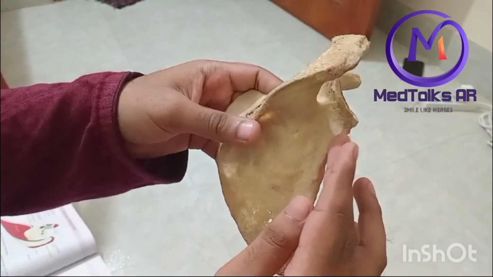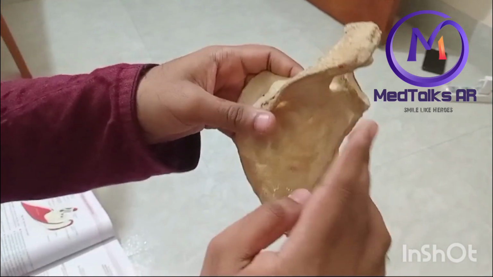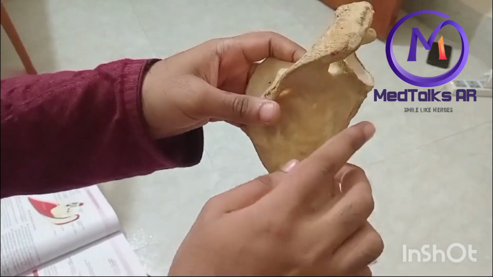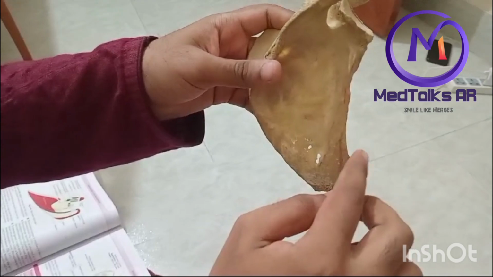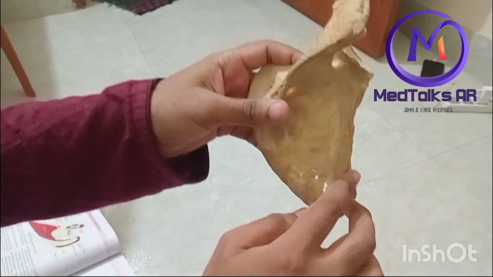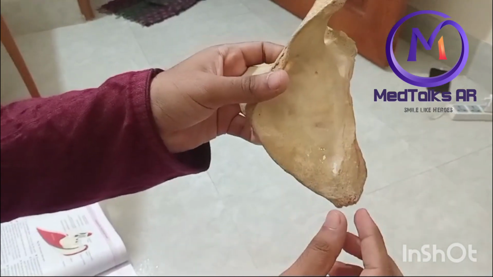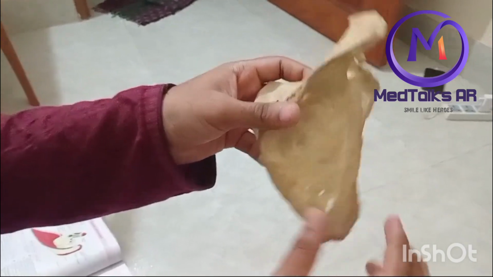On the dorsal aspect of the lateral border, in the upper two-thirds, teres minor muscle arises from two slips, and in the lower one-third, the teres major muscle arises. At the inferior angle, there is latissimus dorsi muscle.